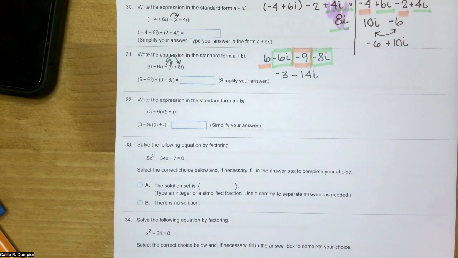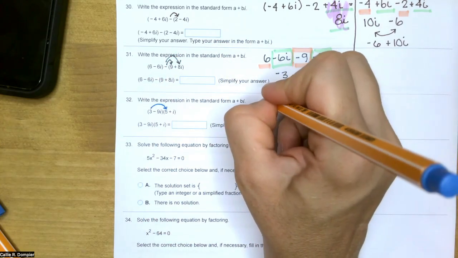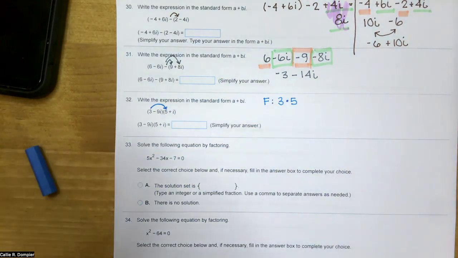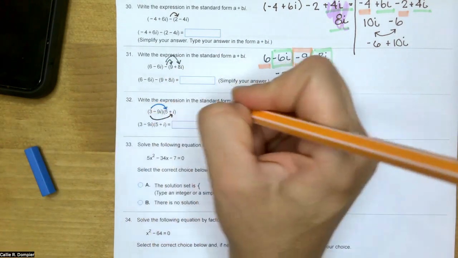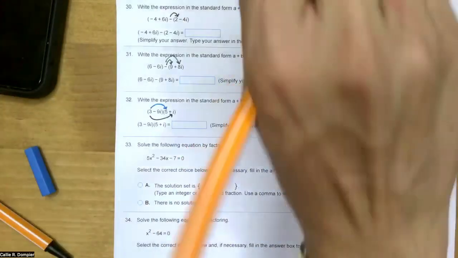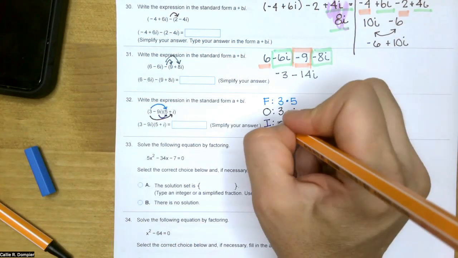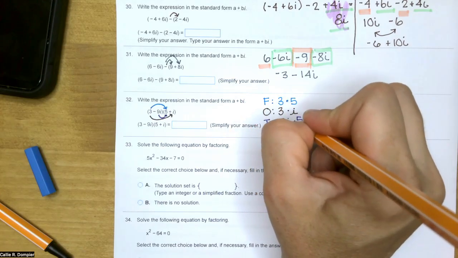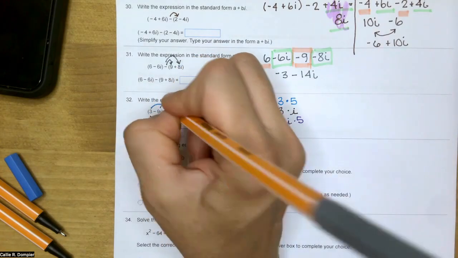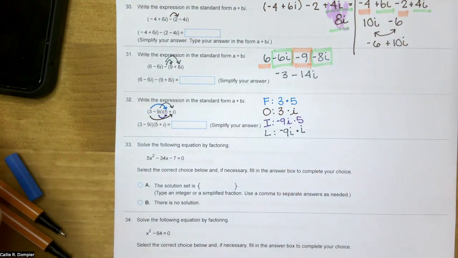Here, though, for 32, we are multiplying them. All right, so it's just like FOIL. So we're going to do first, 3 times 5. Outside, 3 times positive i. Inside, negative 9i times 5. And then last, we've got negative 9i times i. And what does that give us?